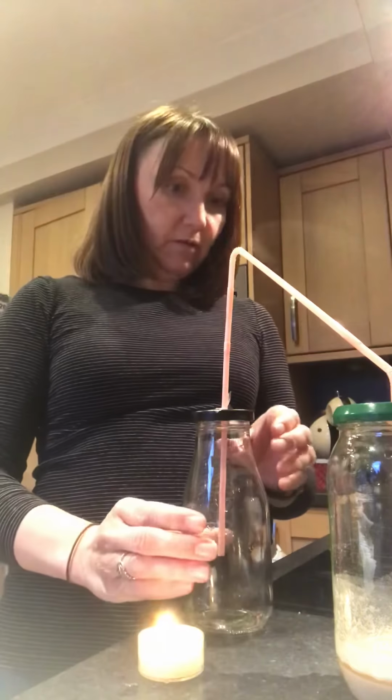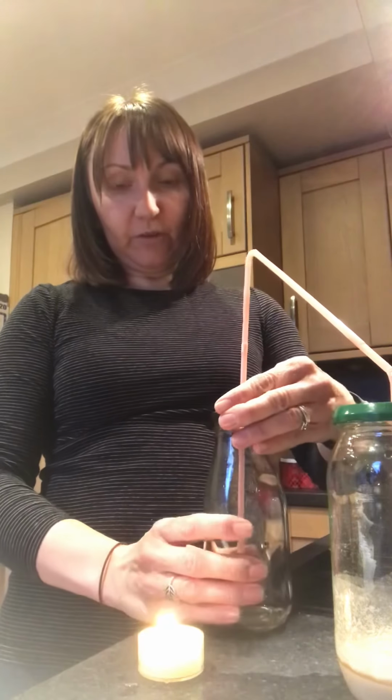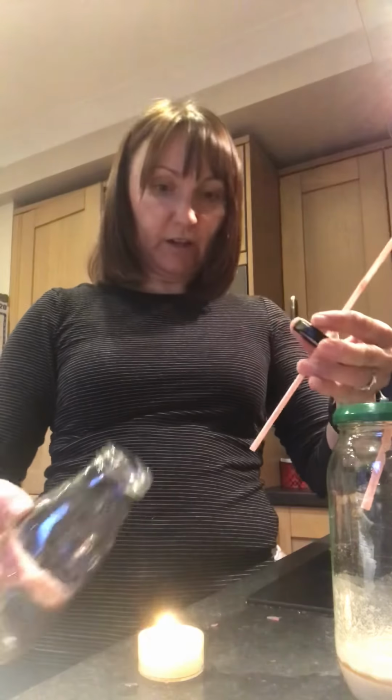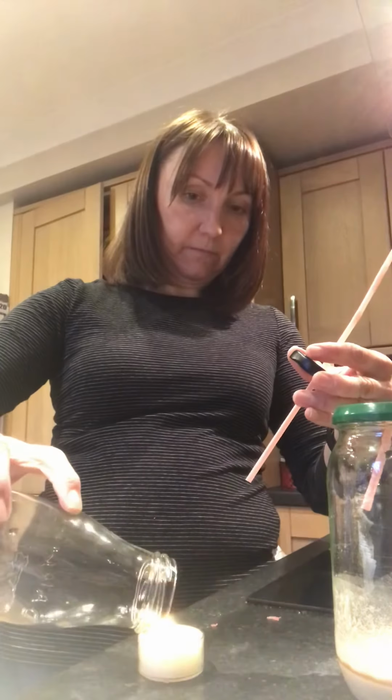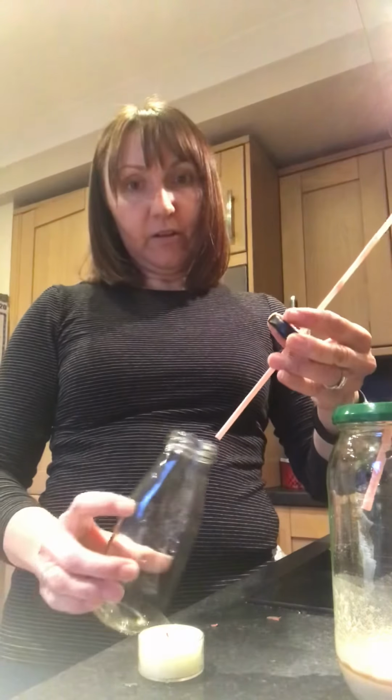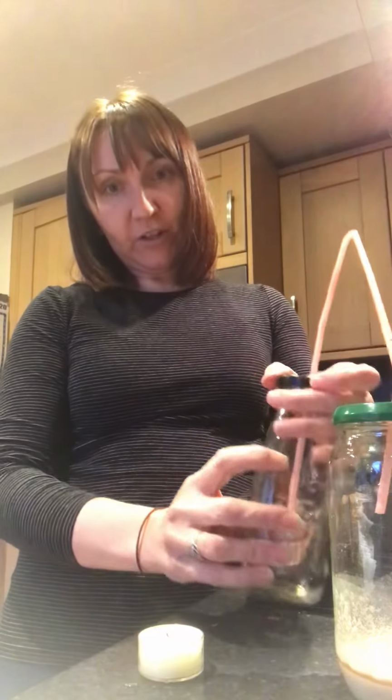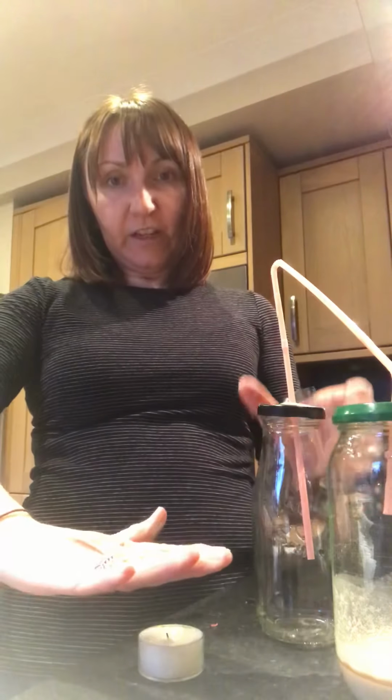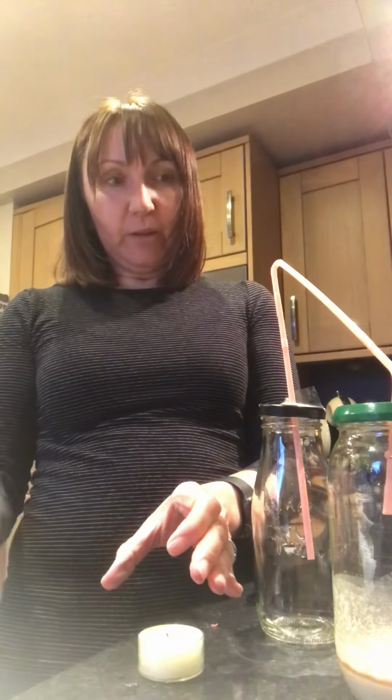And then, if I've managed to collect carbon dioxide, I should be able to pour an invisible gas. Did you see that go out? Managed to collect some. So the carbon dioxide gas is quite dense, it sits over the flame, stops the oxygen being available to burn, and then puts out the fire.